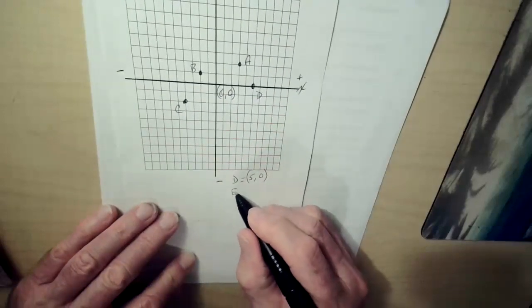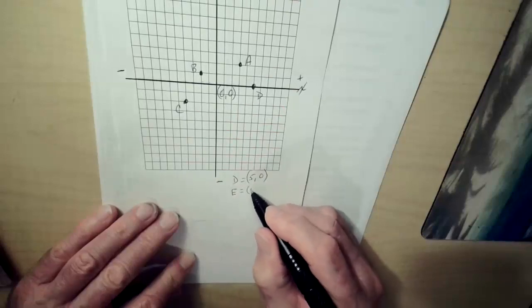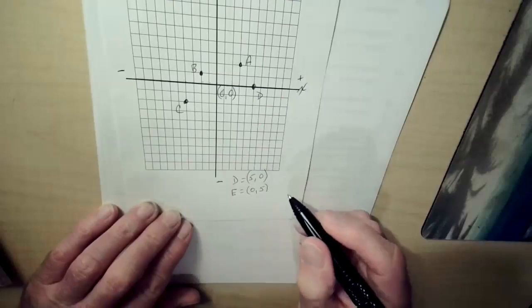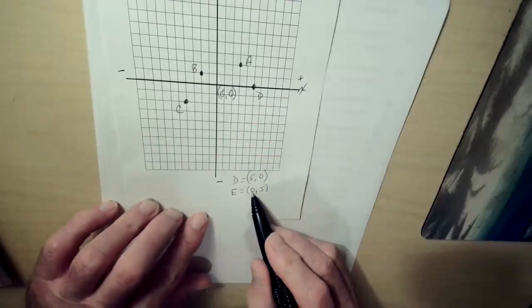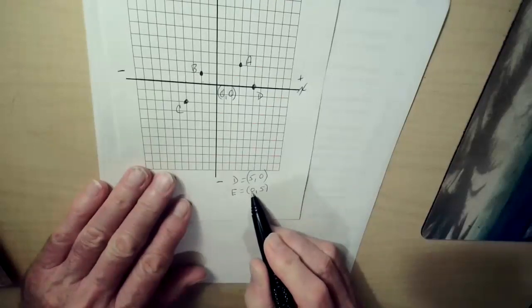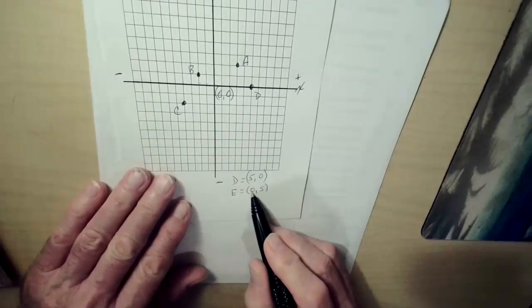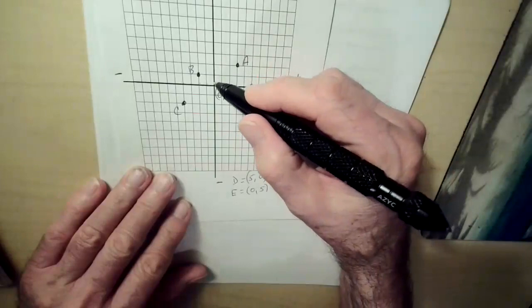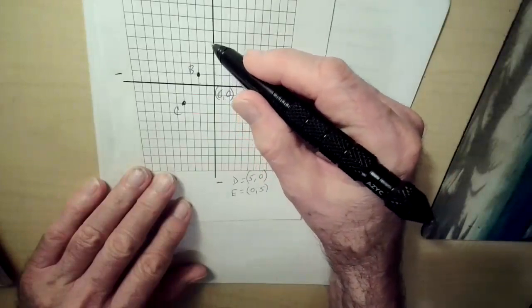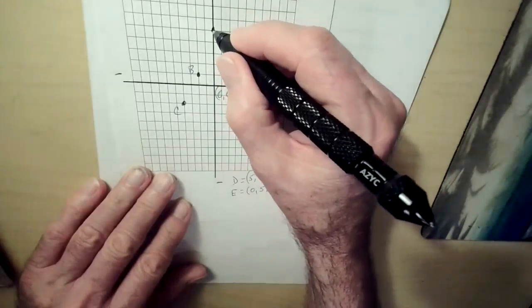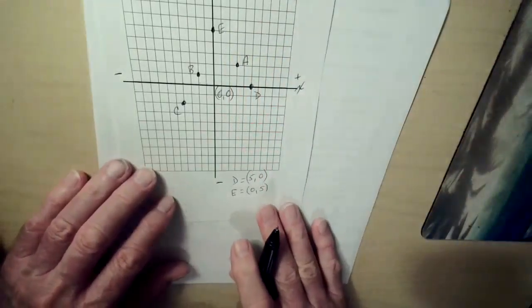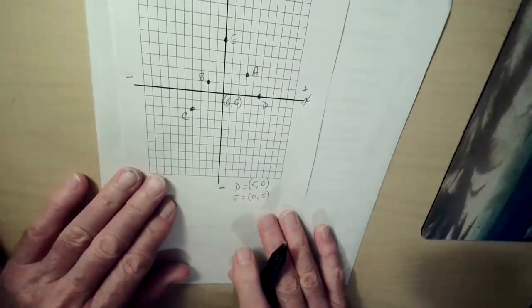And letter E is 0 comma 5. First number goes right or left. It's 0, so we don't go either right or left. We just go up 5. 1, 2, 3, 4, 5. And that one is E. Okay, this is real simple.